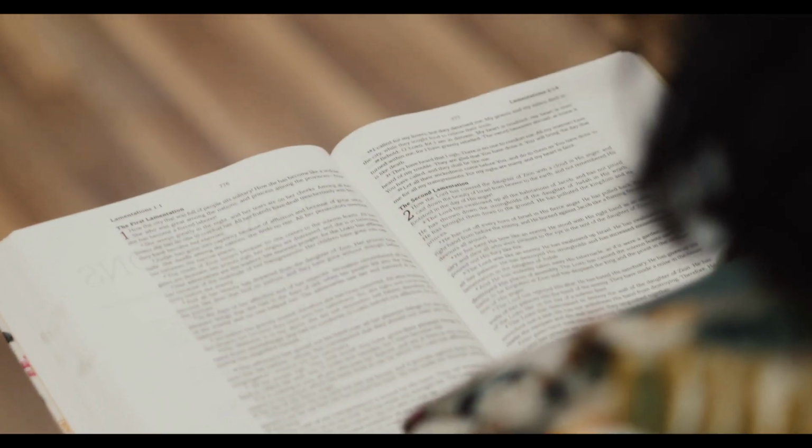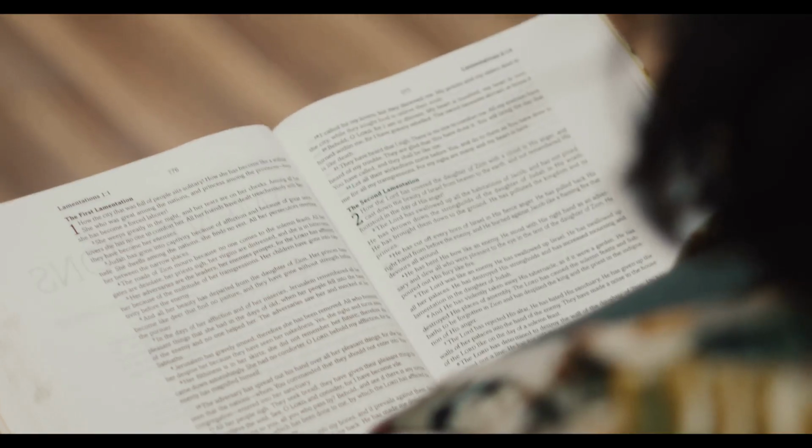Hey there, language enthusiasts! Have you ever wondered how English evolved into the language we speak today? Well, buckle up because we're diving into the fascinating history of the English language.